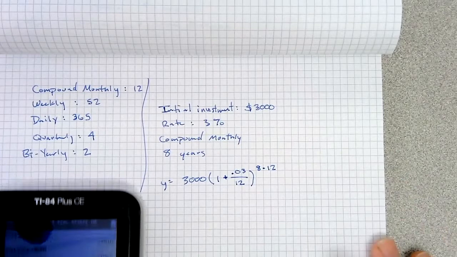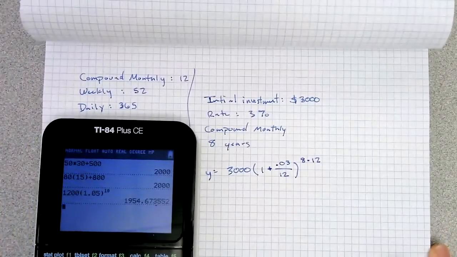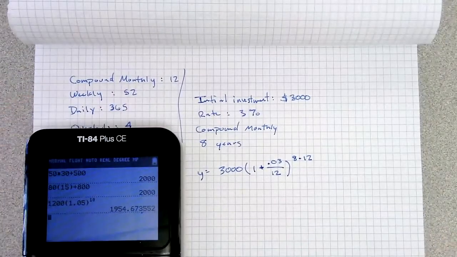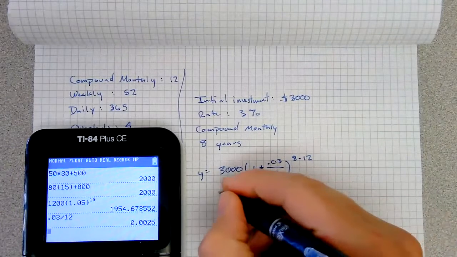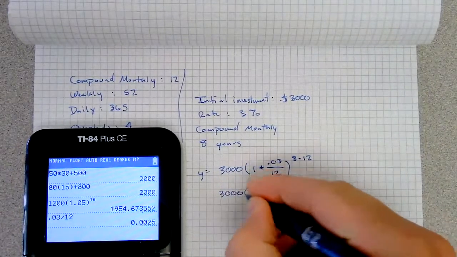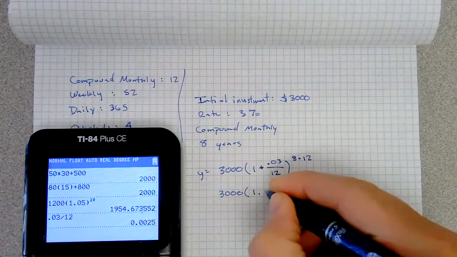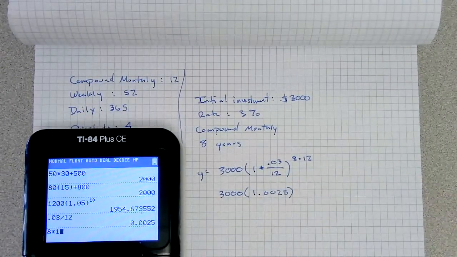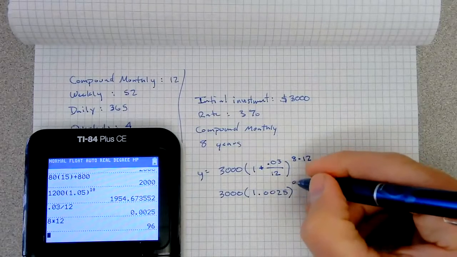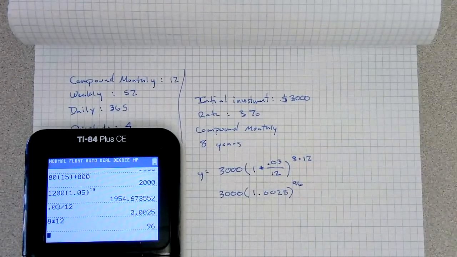Now you can type all that into a calculator fairly easily. You could also clean it up before you put it into a calculator. So I'll do that. 0.03 divided by 12 means my new multiplier is 1.0025. And 8 times 12 is 96.